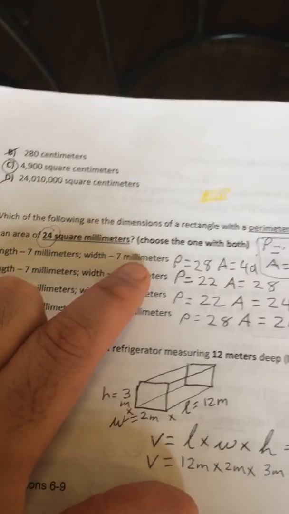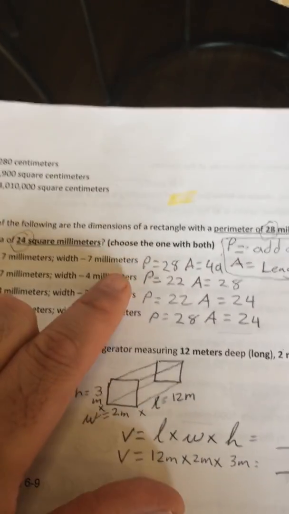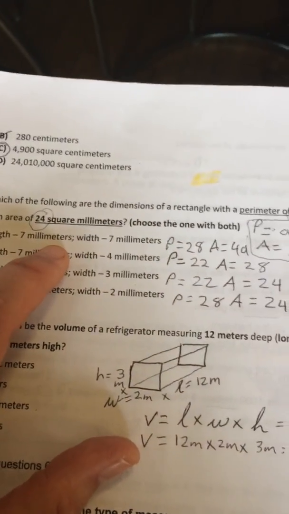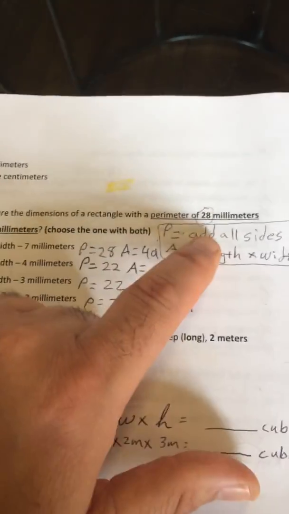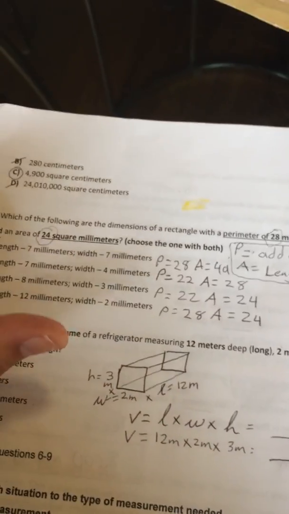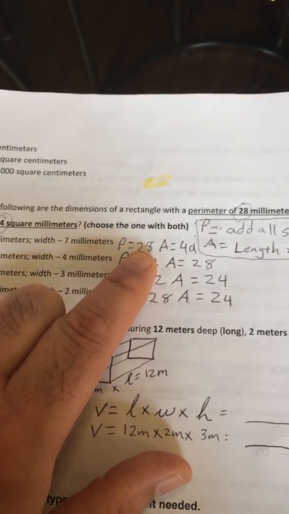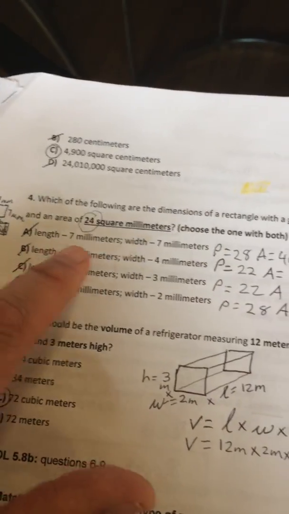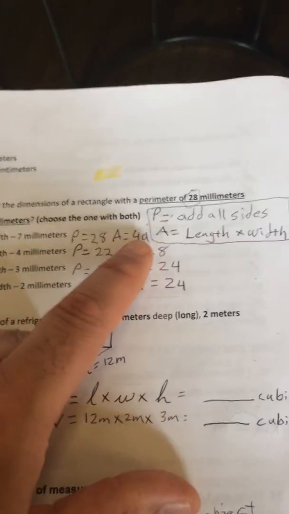7 plus 7 plus another 7 plus another 7, because there's going to be 4 sides. And so then you would just take your calculator and go crazy. You go 7 plus 7, and then plus another 7 plus another 7. That would be 28. And then its area is easier. Length times width. They give us the length. They give us the width. It's 7 times 7, 49.